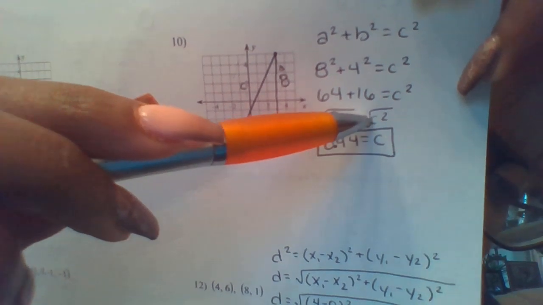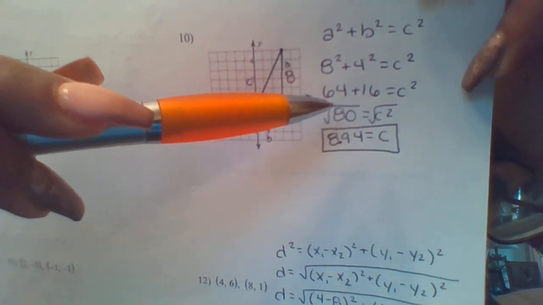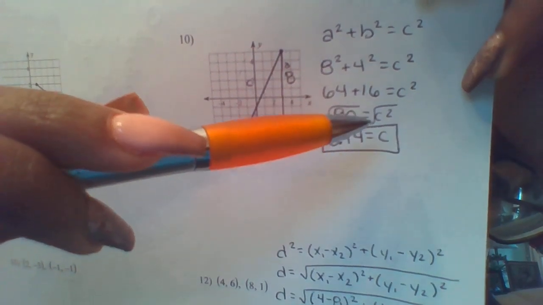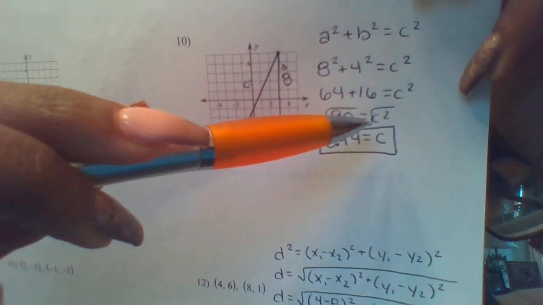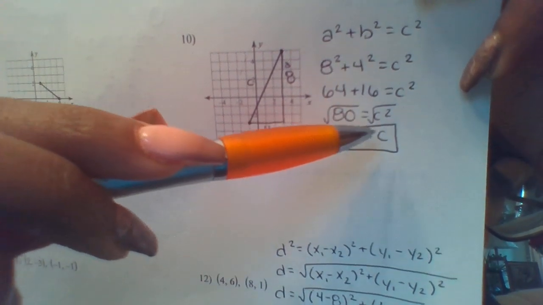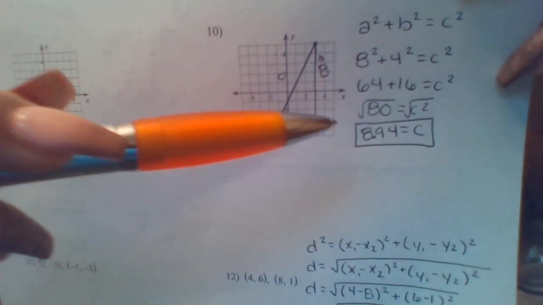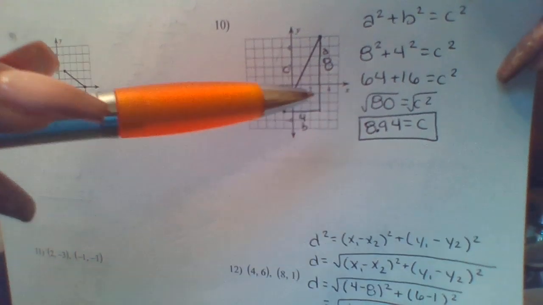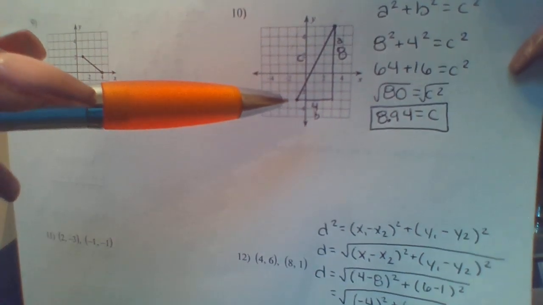To get the c by itself, because technically we have c squared equals 80 and we're looking for c, we want to take the square root of both sides. So taking the square root of both sides leaves us with c on this side. The square root of 80 is 8.94. So that means the length of this line is 8.94, which actually makes sense.